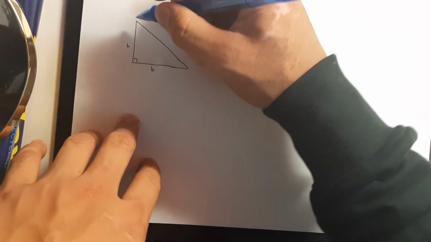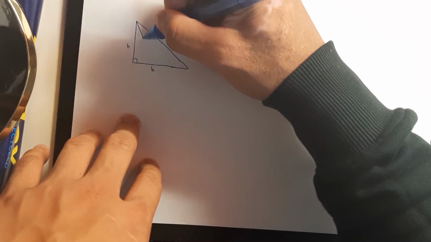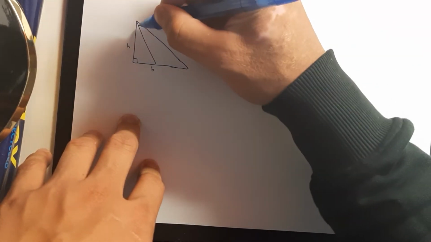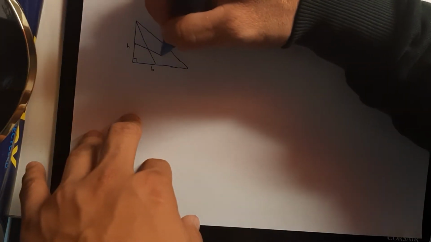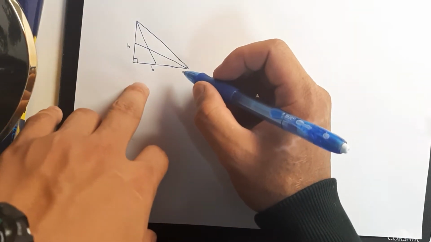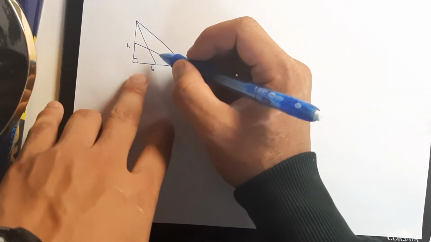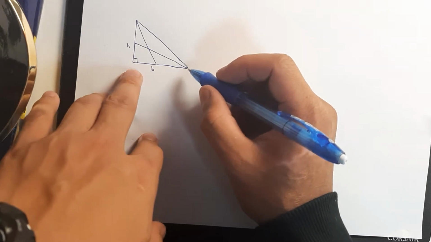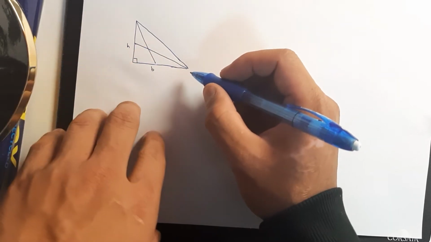So we need it in terms of h and b. So we need these two points, and this one should be at the middle here. I think this angle. So roughly the center of mass would be around this point. Now, first we have to get the equation of these two bisectors, two medians.